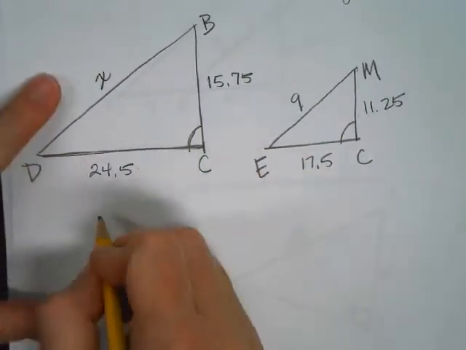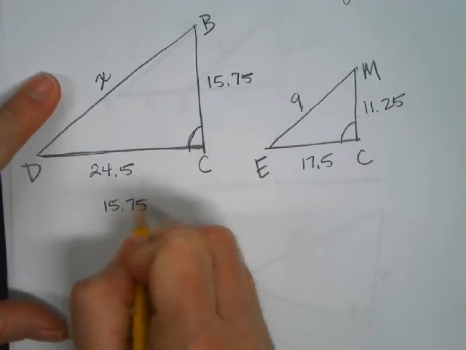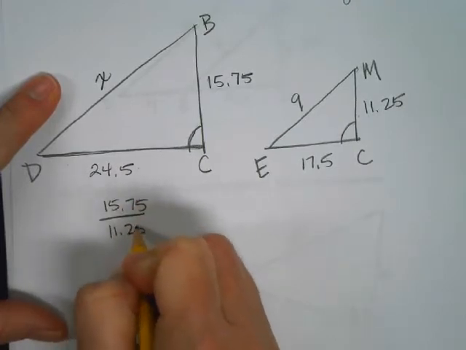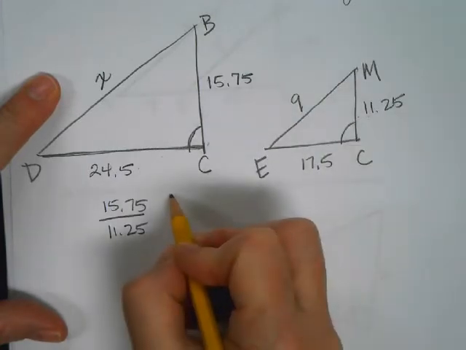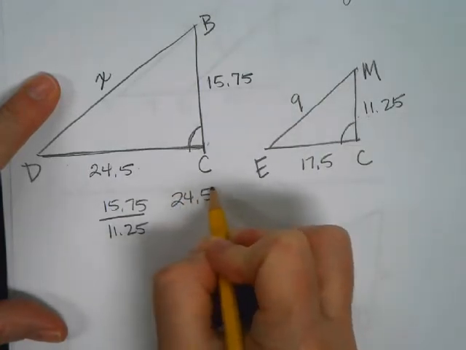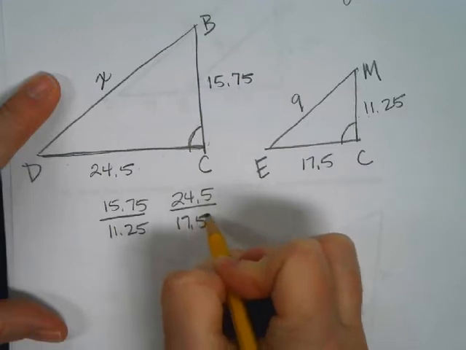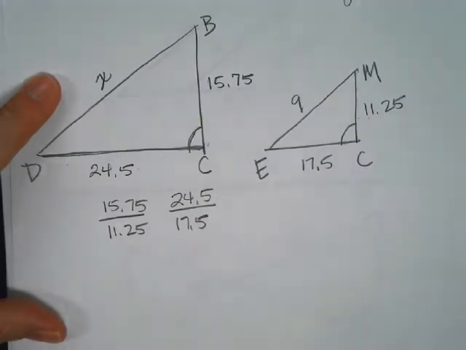Let's see what 15.75 divided by 11.25 is. These two sides correspond. And then let's see if 24.5 divided by 17.5 is going to be equal to the same thing.